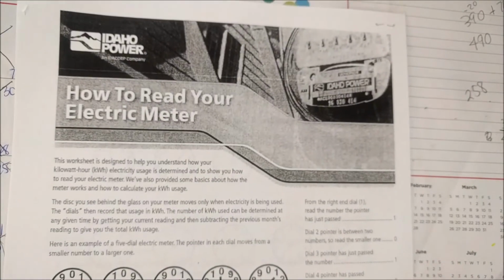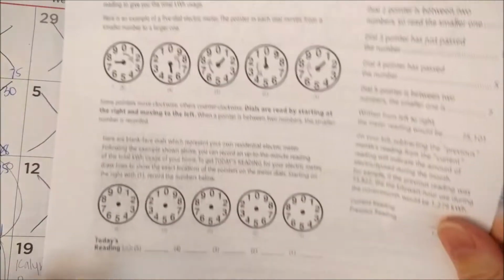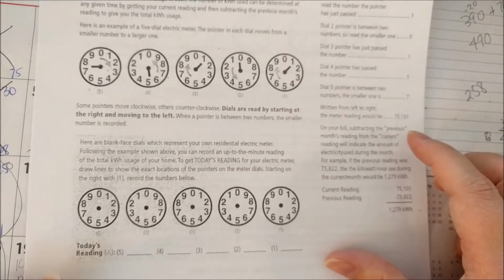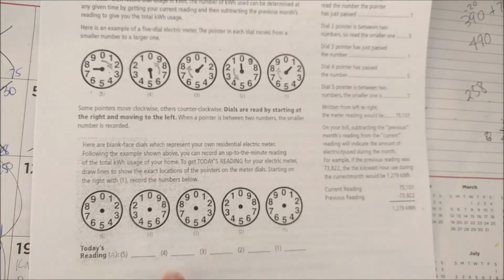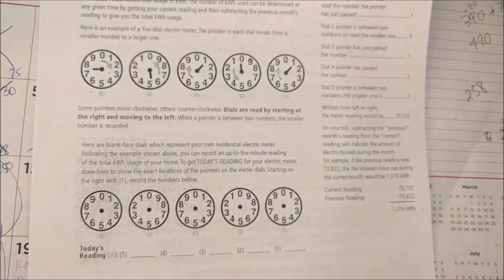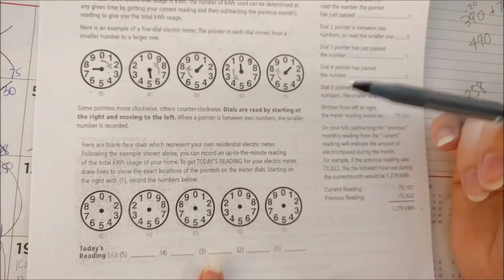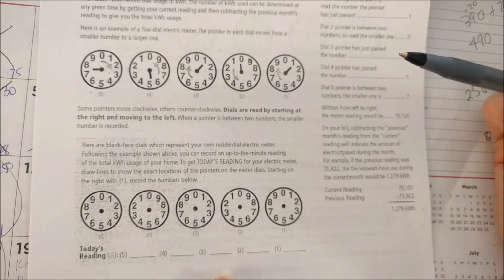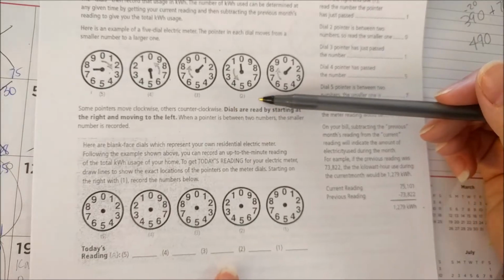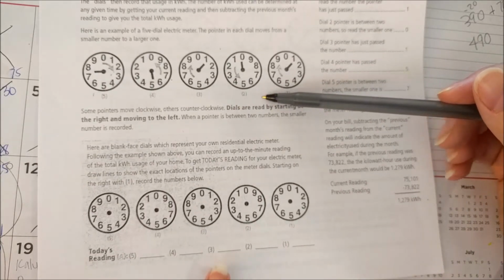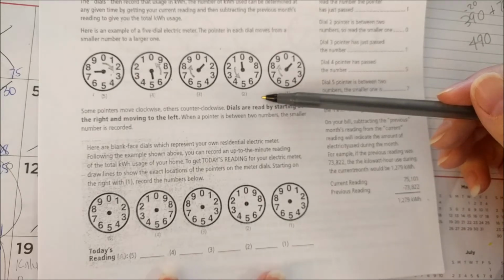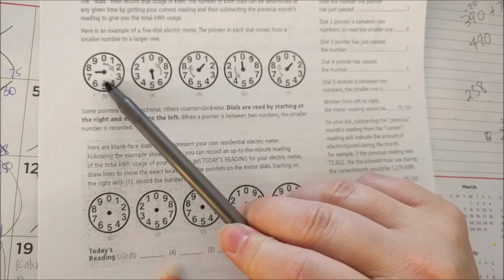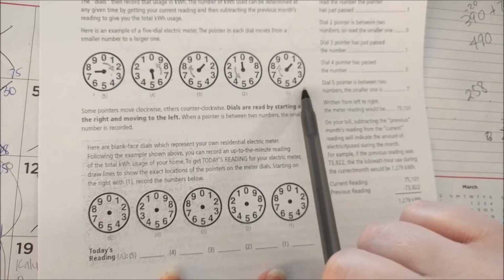Okay guys, so I'm on this page in your packet, how to read an electric meter. There are two different kinds: the kind that are dials, and then there's an electronic one. It depends on where you live as to whether they've replaced it with the new version. But we are going to look at these because if you do have the old version, we want you to be able to read it and make sure that when you get your electric bill, you are being charged accurately.